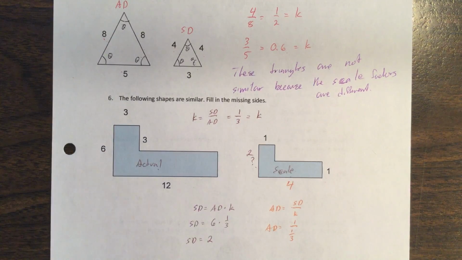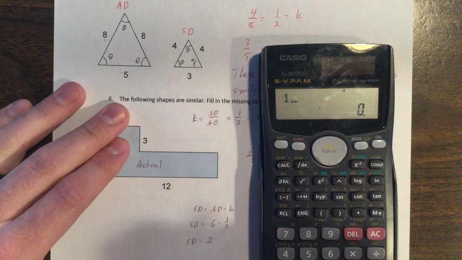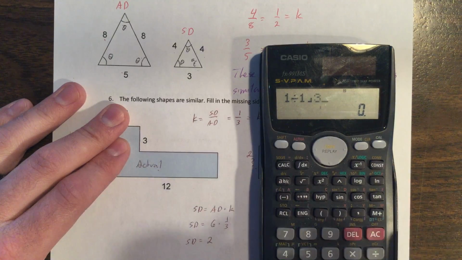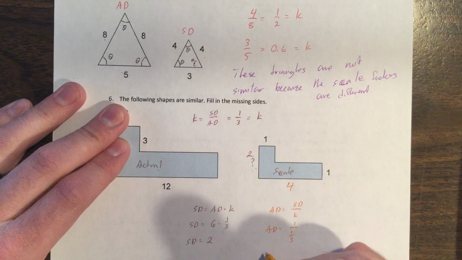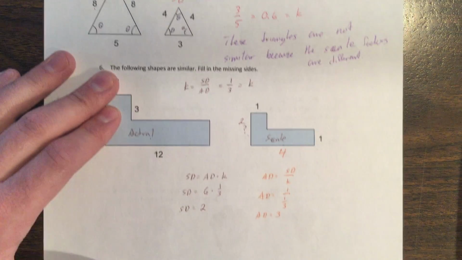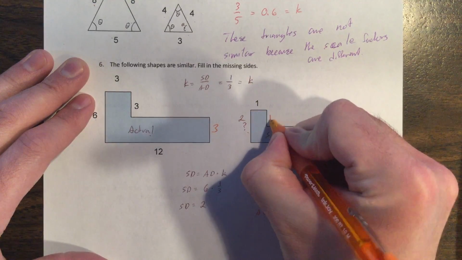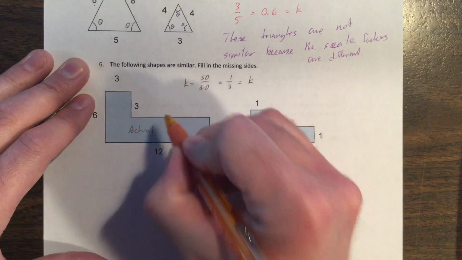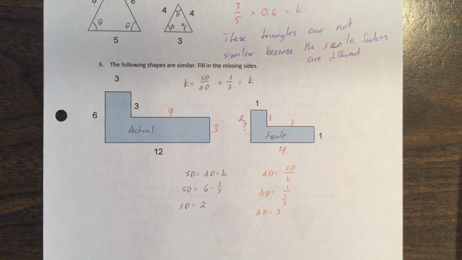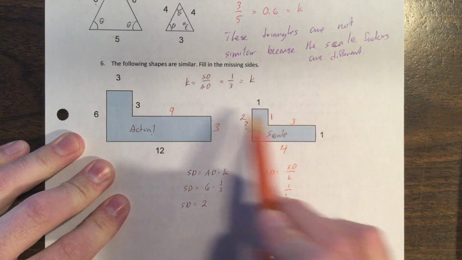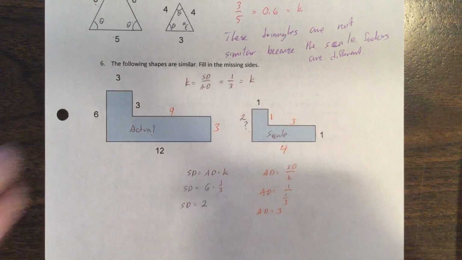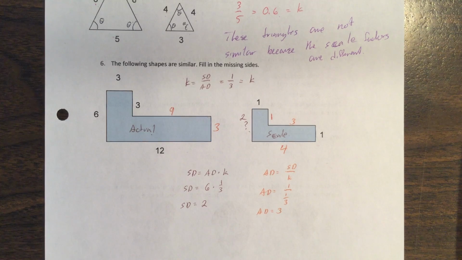You may or may not be able to do this in your calculator. Let's try this out. 1 divided by 1/3 gives us a total of 3, which you might have figured out already. So this side has to be 3, this side's 3, we know this side's 1, and this side right here is going to be 3, and this will be a 9. That's based on the fact that this is 3 and that's 12, so that would have to be 9. This is 4, that's 1, so that has to be 3. There's a couple different ways we can find the different sides, and again, we're using scale dimension to do that.